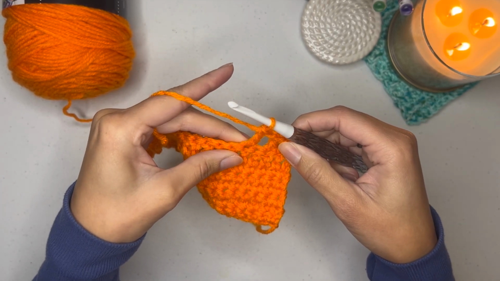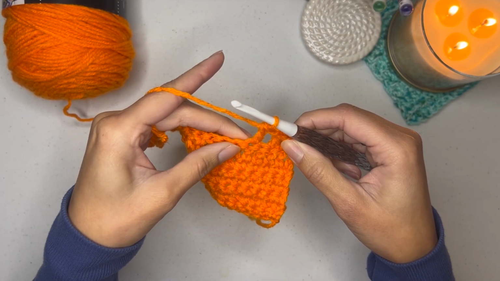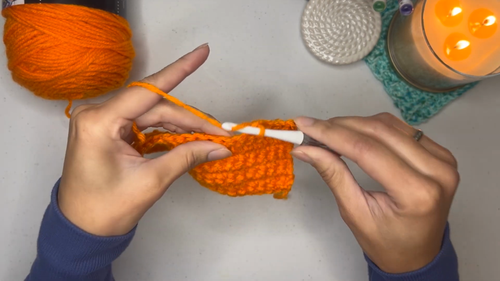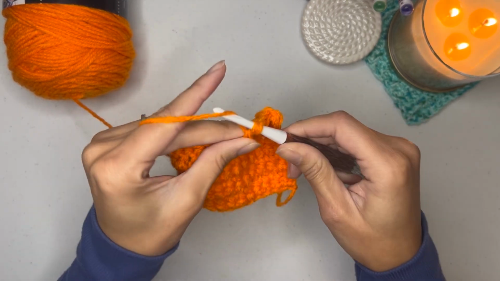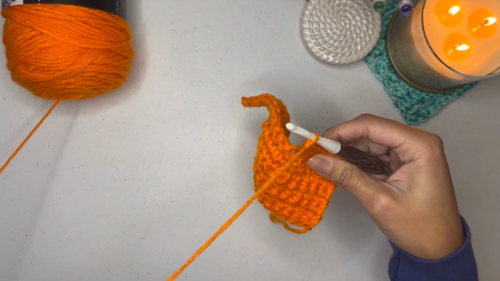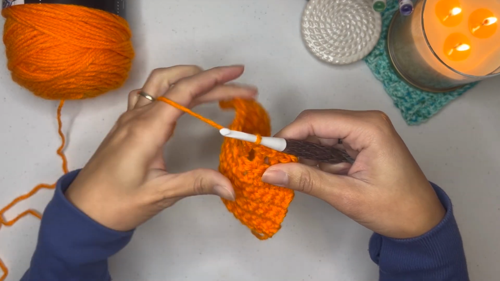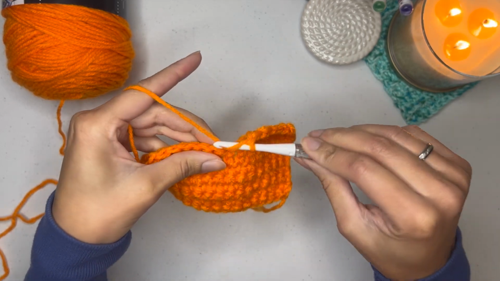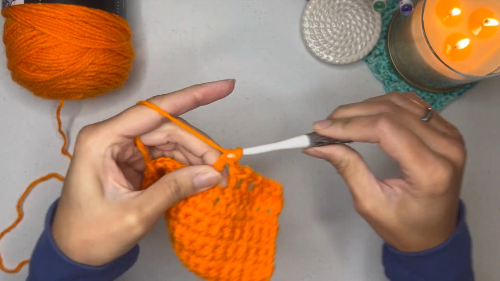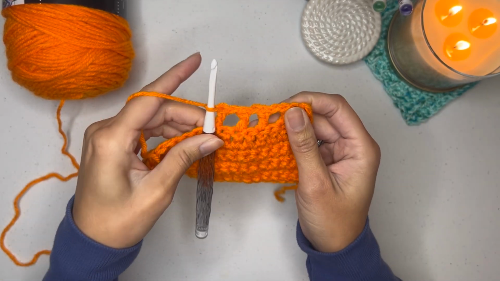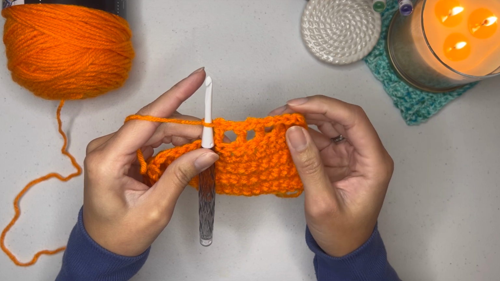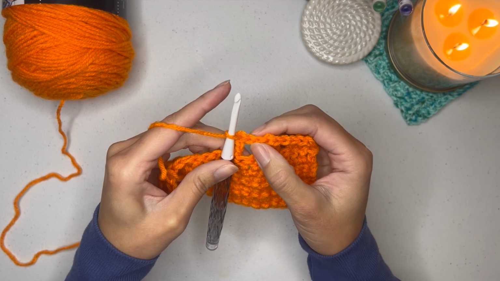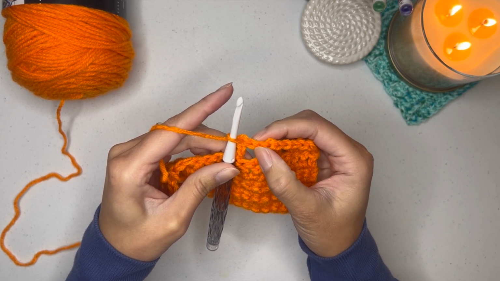So again, skip the next stitch, chain one, skip the next stitch, double crochet. One more time, chain one, skip the next stitch. Now, what we just did in that process was create a chain space. So this would be considered a chain one space.